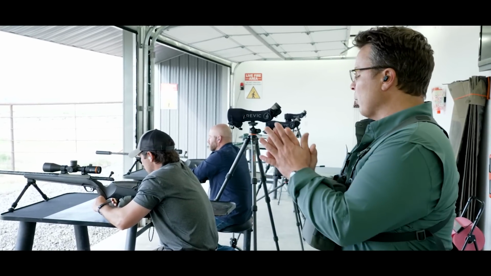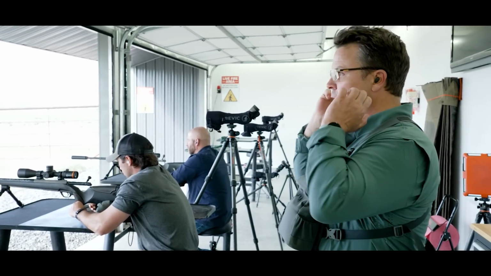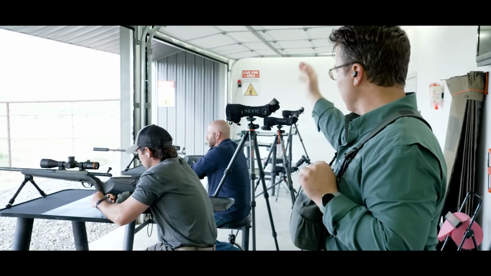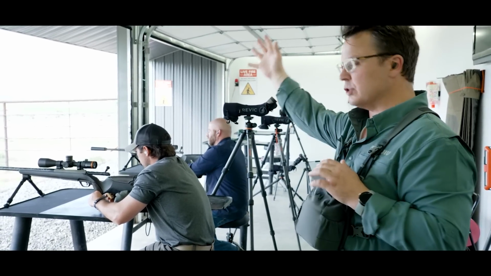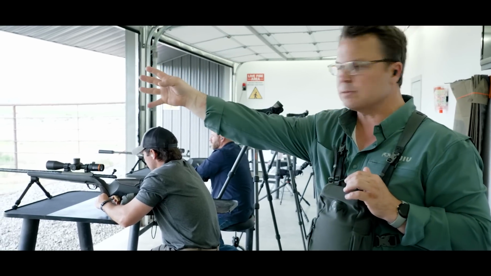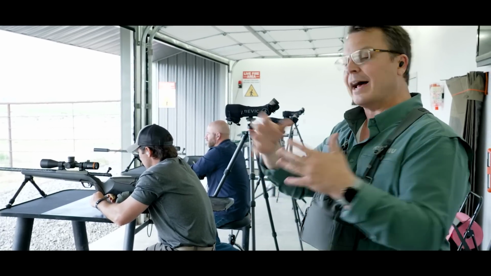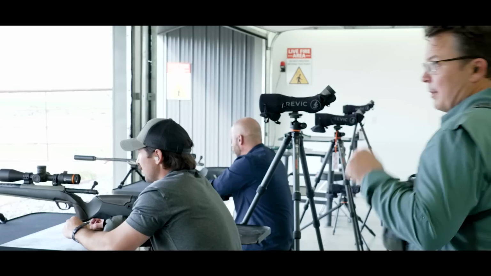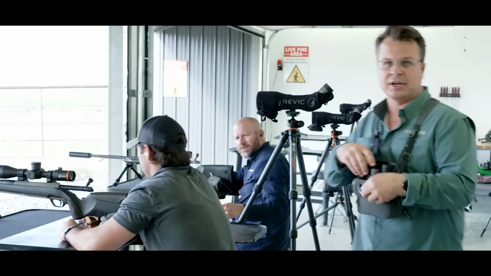So what we're gonna do is take a range, and I'm gonna call out the range to the target. Garrett is gonna apply his ballistic correction. Ian is gonna dial his ballistic correction in and apply it, and we're gonna evaluate the time that it takes to execute that shot. I'm gonna set up over here, I'm gonna grab the range, and we're gonna turn these guys loose. When I call the range, it's on.